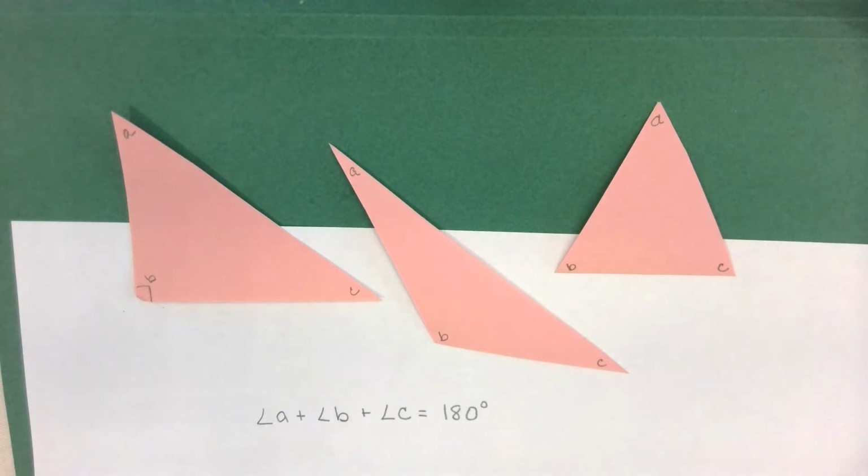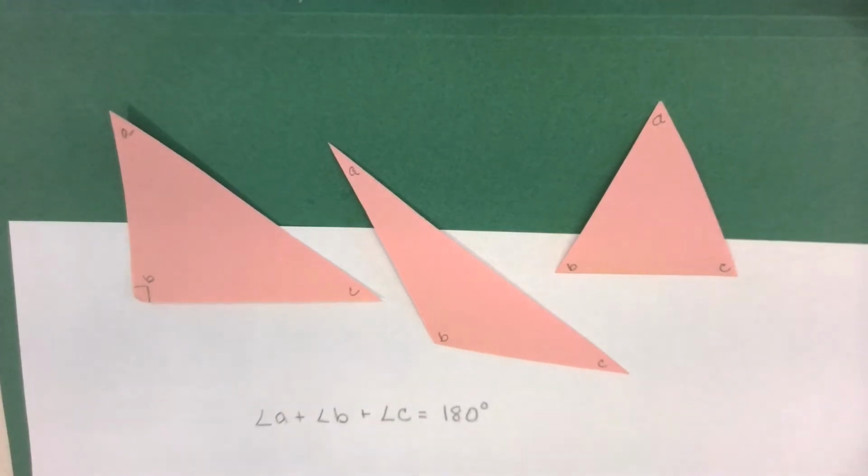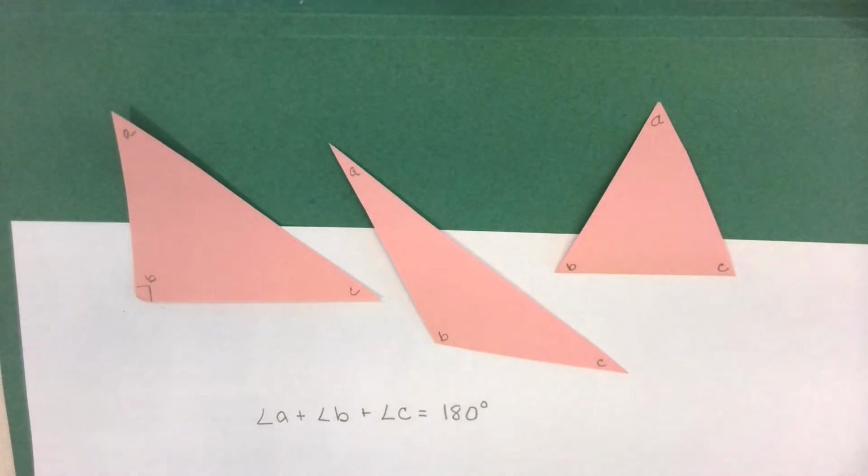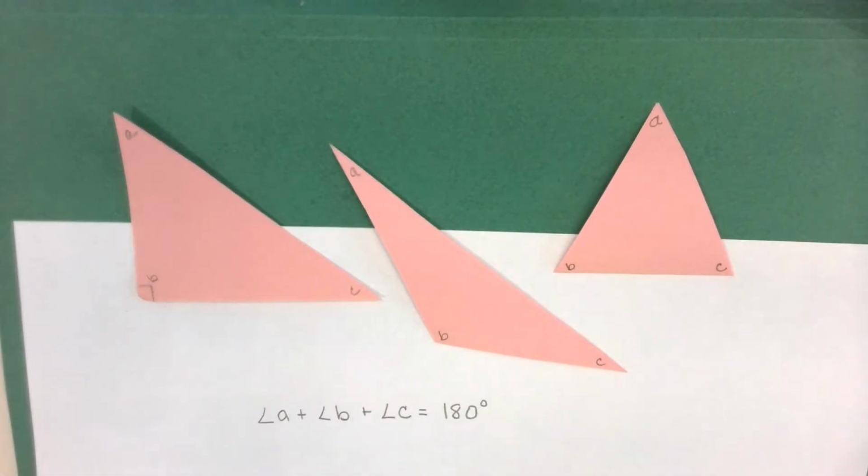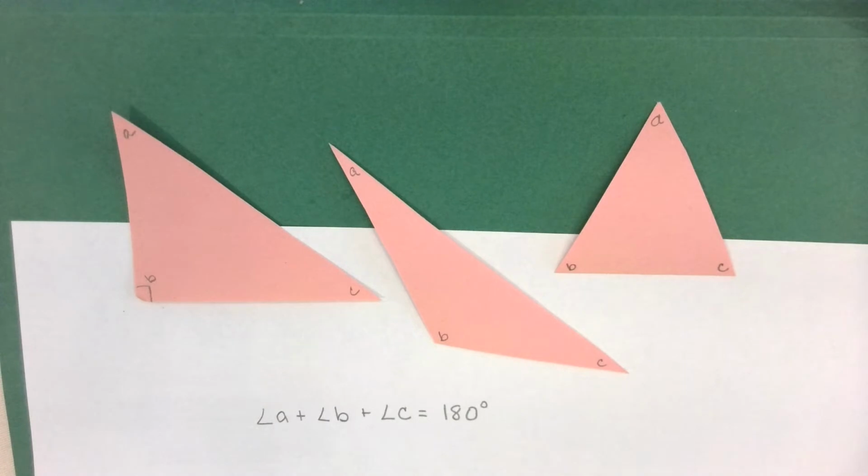So what I would like you to do is to please take your paper and your scissors and cut out three triangles that look similar to mine. They don't have to look exactly like mine, it doesn't matter. The only thing is I'd like one to have a right angle, and you can do that by cutting the corner of the paper and making the corner your angle.